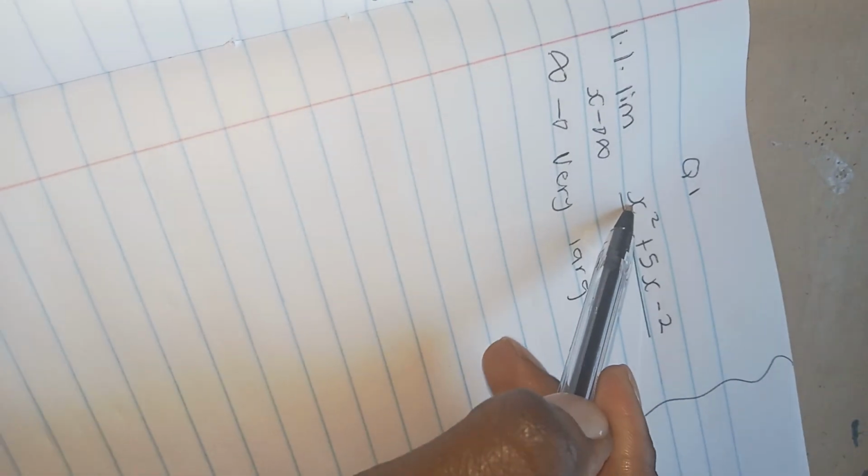if we substitute infinity here, it's going to be what? Infinity squared. Just imagine a large number to the power of 2, which means large number times large number, which will give you a very large number again.